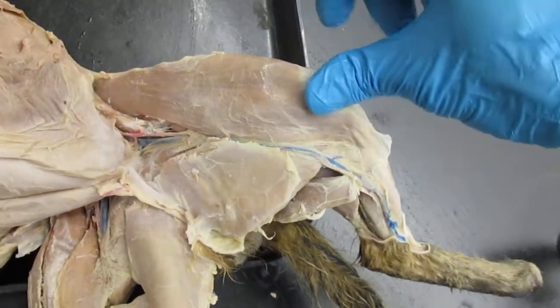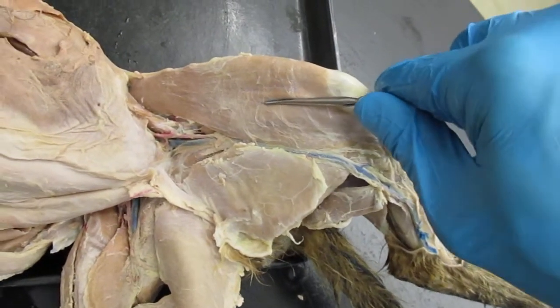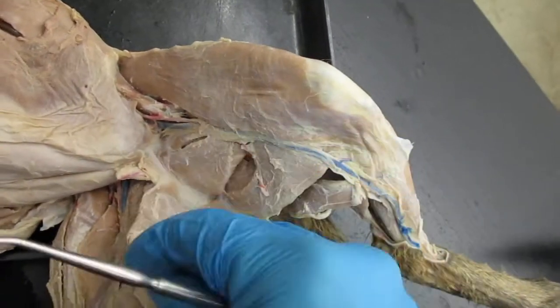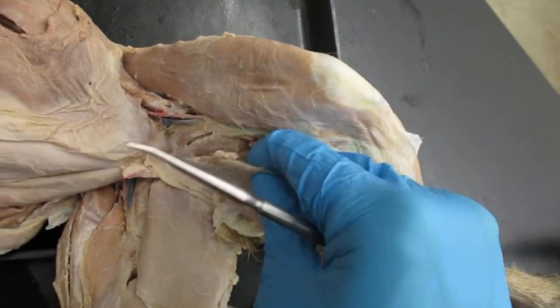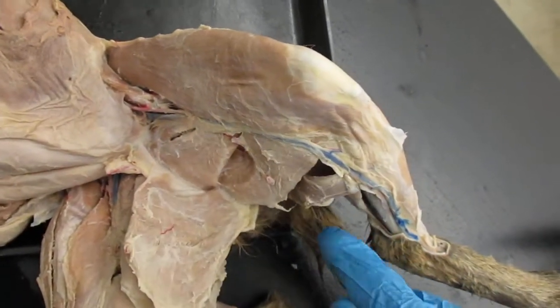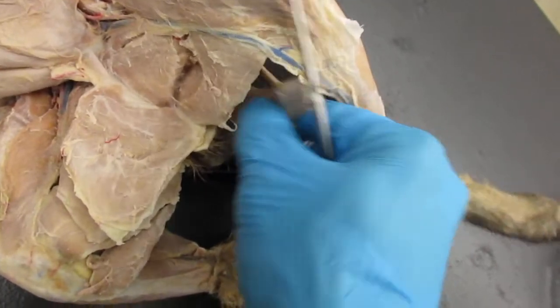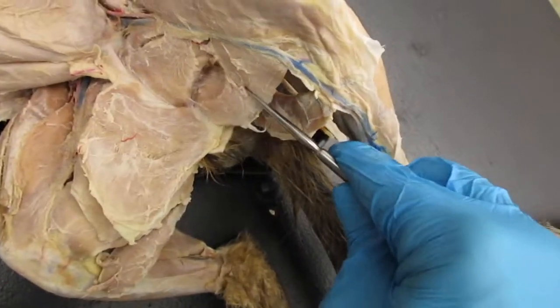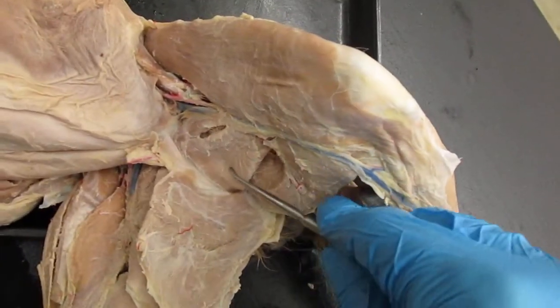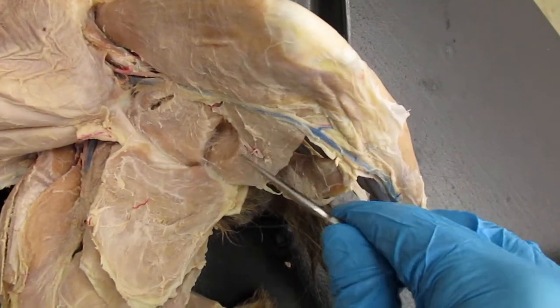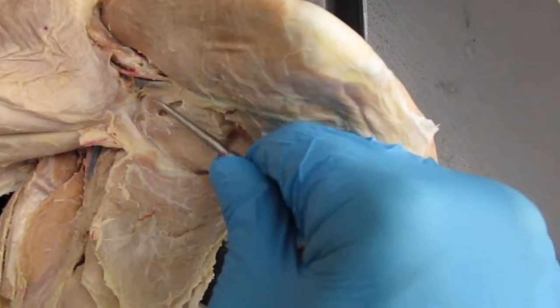So here's the sartorius muscle. Here's the gracilis muscle right here. The gracilis muscle is going to cover the hamstring group. So this is the semitendinosus, semimembranosus, and the adductors right here. Semitendinosus, semimembranosus, and then the adductors right in here.